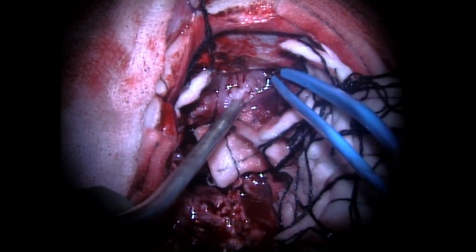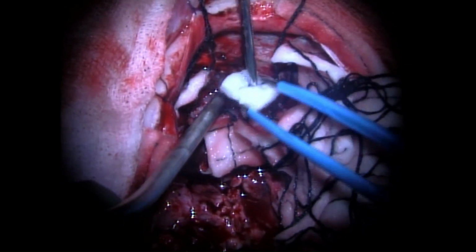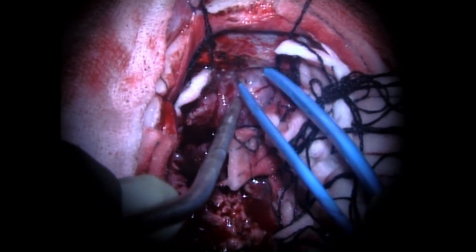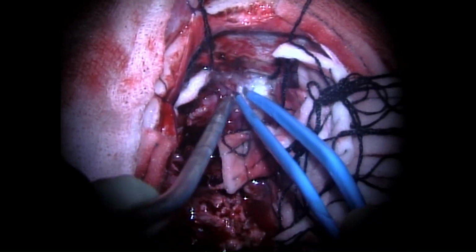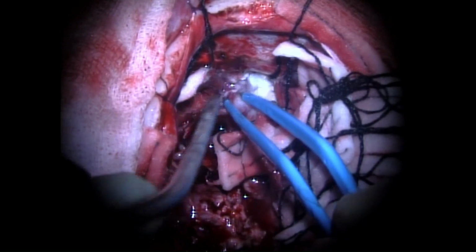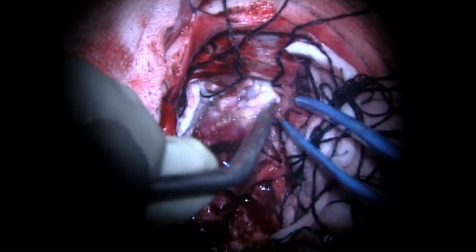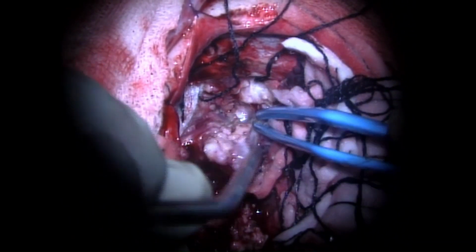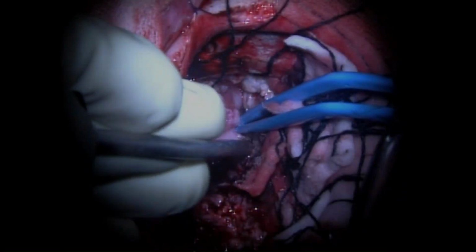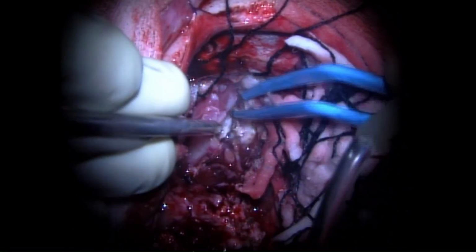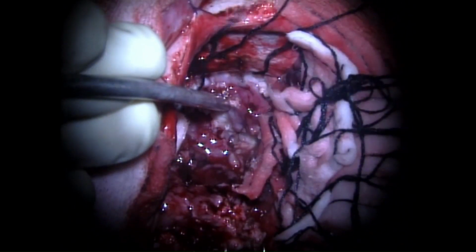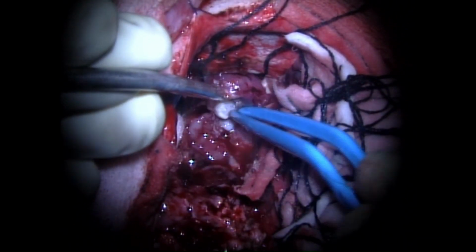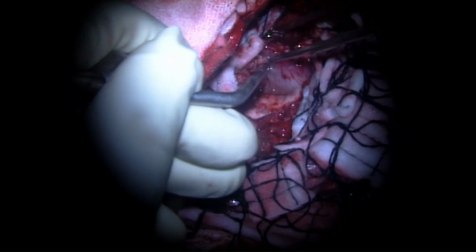Here you can see the tumor being delivered from underneath the falx cerebri by gently pulling it with the use of bipolar coagulation forceps and suction, sometimes with the use of tumor biopsy forceps. Most important was not to cause any damage to the normal brain parenchyma as well as the branches of the ACA in this region. And we resorted to rather removing this tumor piecemeal.